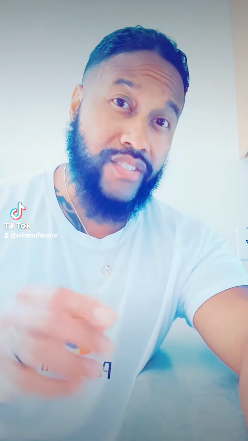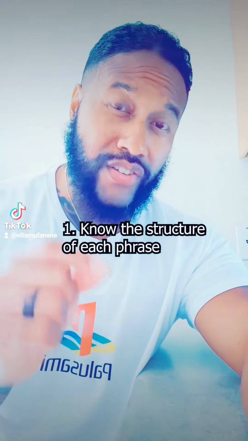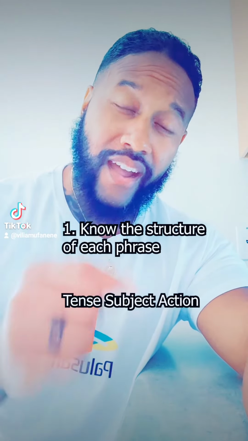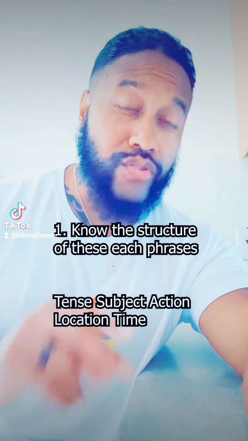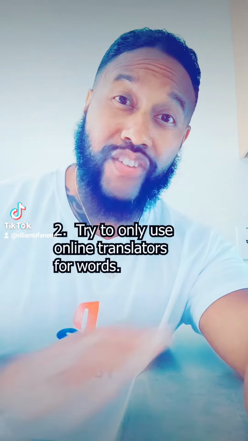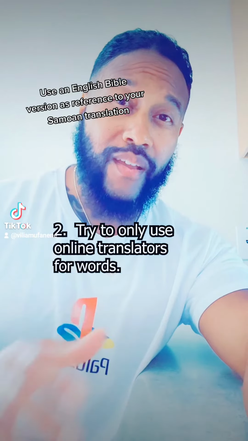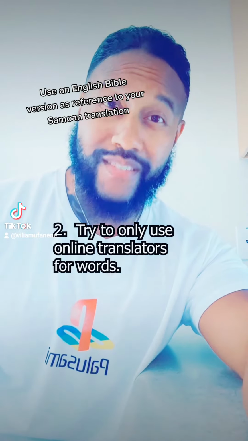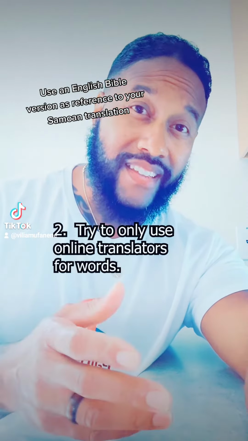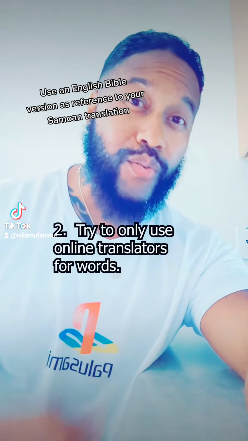So the first thing is to familiarize yourself with each of the phrase structure: tense, subject, action, location, and time. Number 2, do not use online translators to translate entire phrases. You just want to translate words. Usually they get the words right, but phrases, sometimes they're right, sometimes they're wrong. But the main thing is you want to power through learning new words as you study.